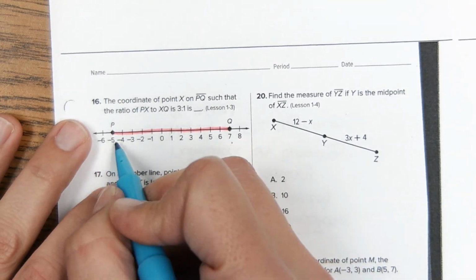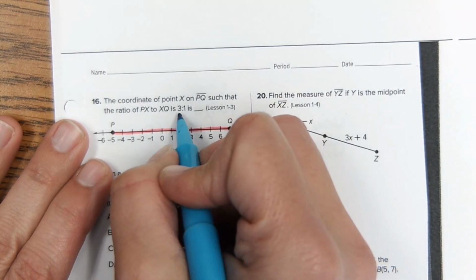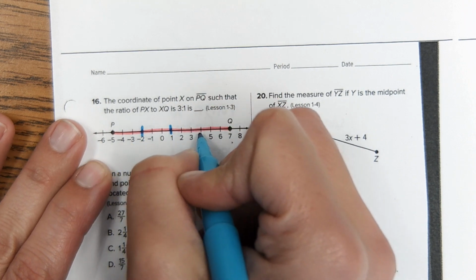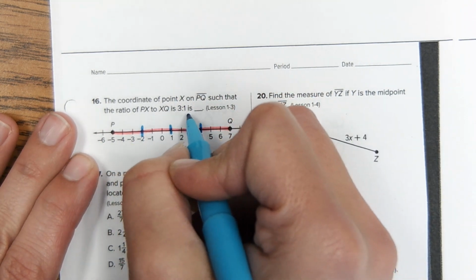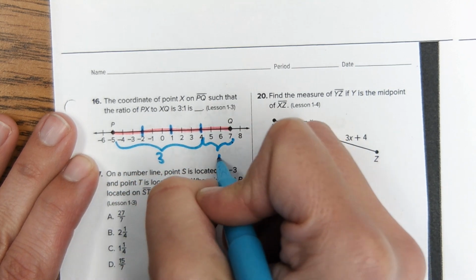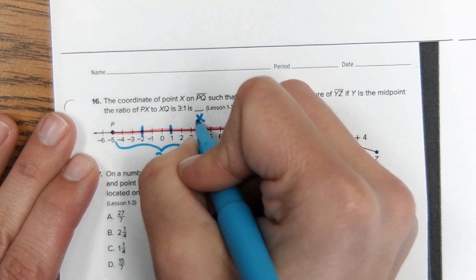So here there's actually 12 units total. If we were to break it up into 4 equal parts, every 3 units, it would be broken up. And then breaking this up into a 3 to 1 ratio, we'd have 3 parts and 1 part. And then point X should be right here.